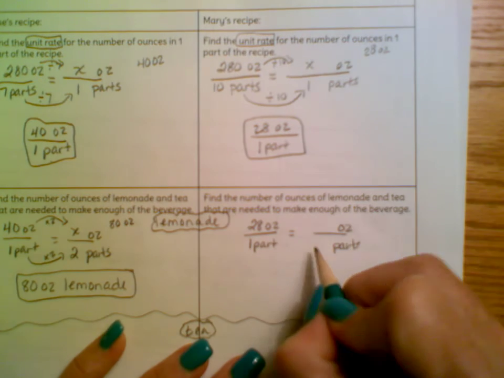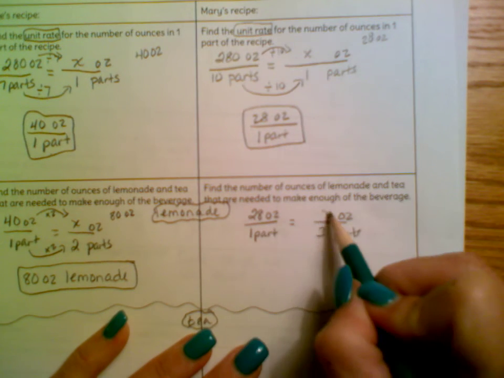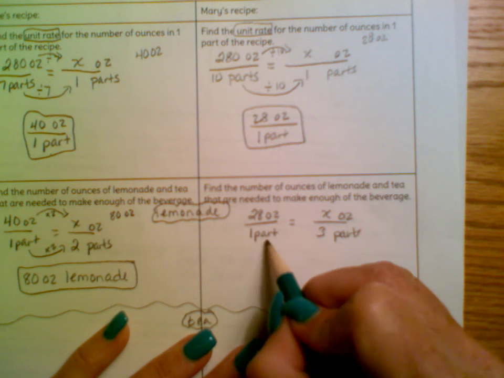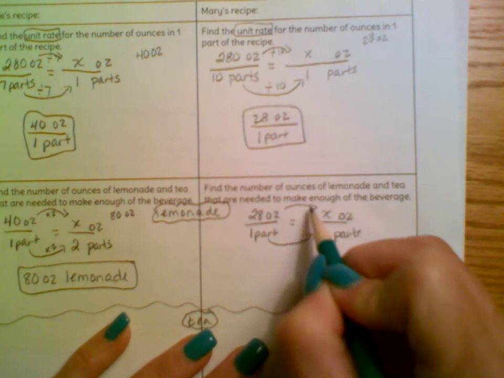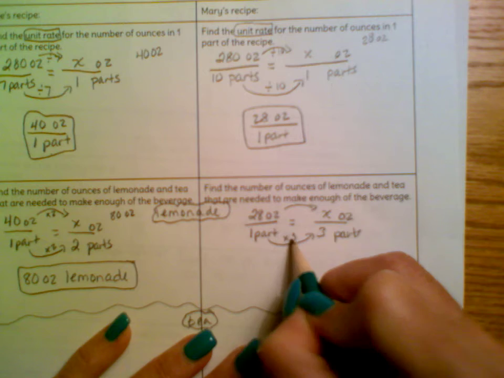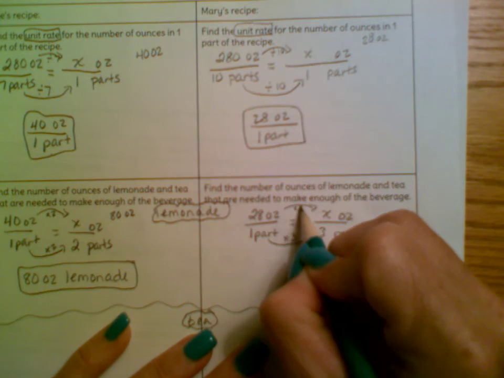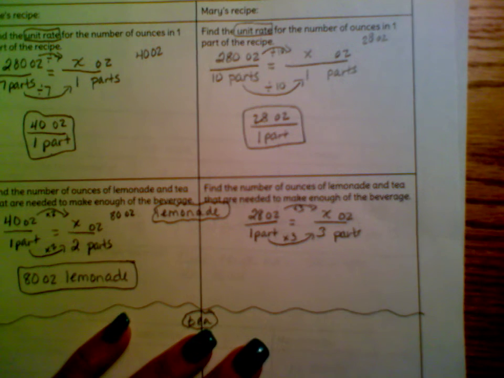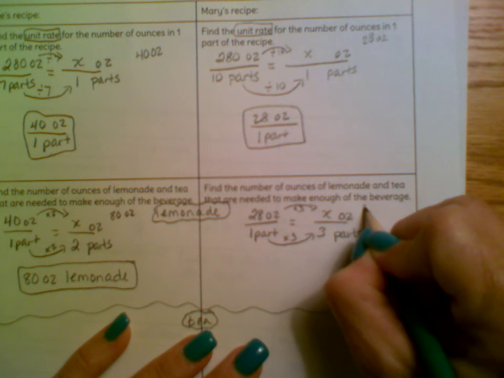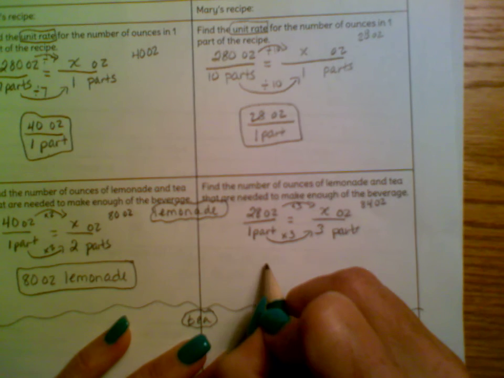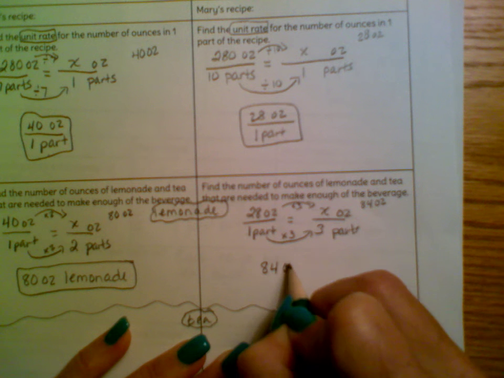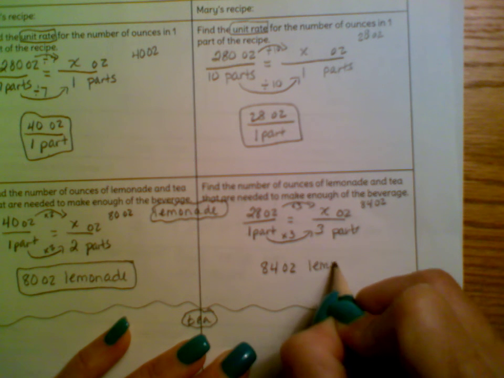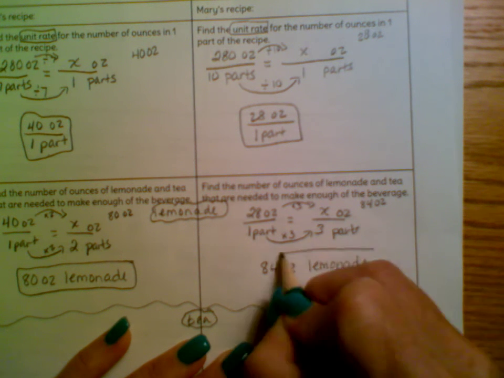So by parts, put a 3. Here's my unknown. Here's the ratio I know both. Start there. I'm going to the right. It's going from 1 to 3. It's scaling up times 3. So if I take 28 times 3, I get 84 ounces. So we need 84 ounces of lemonade if we use her recipe.